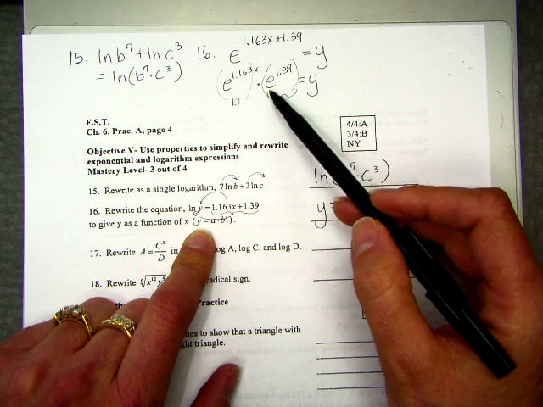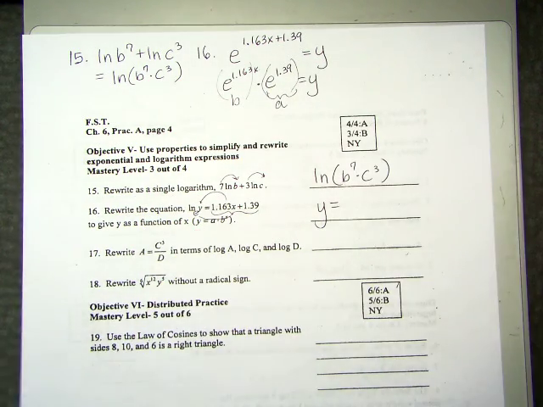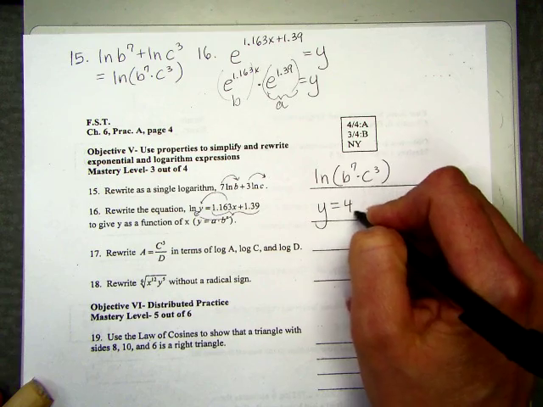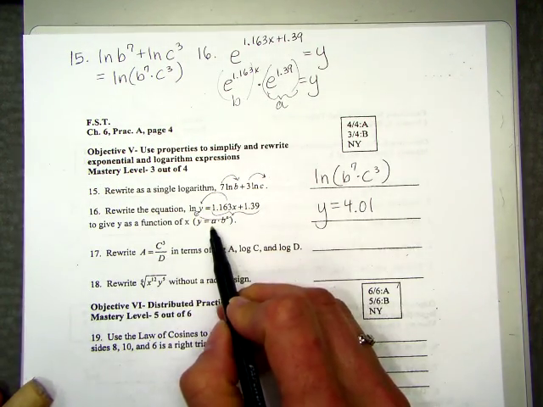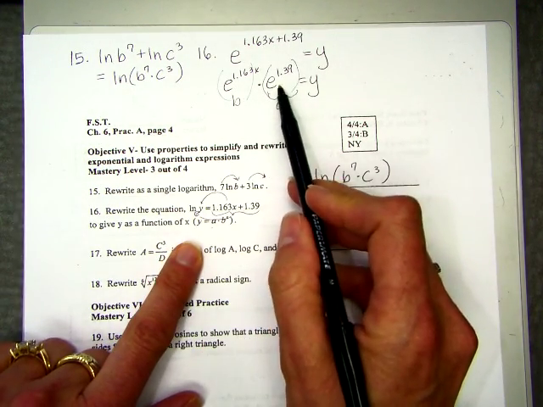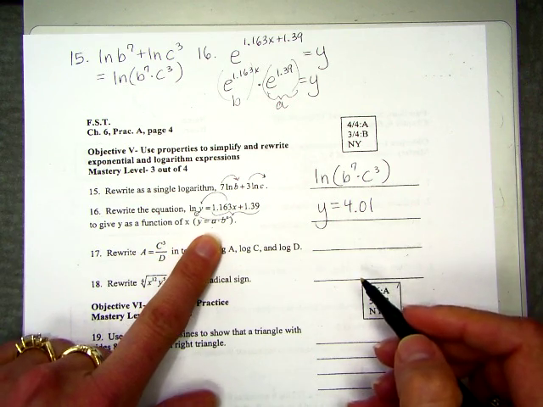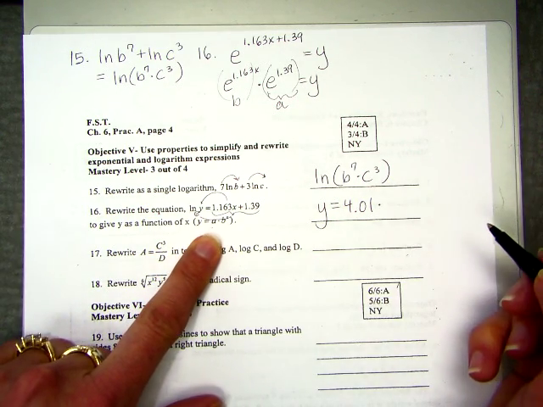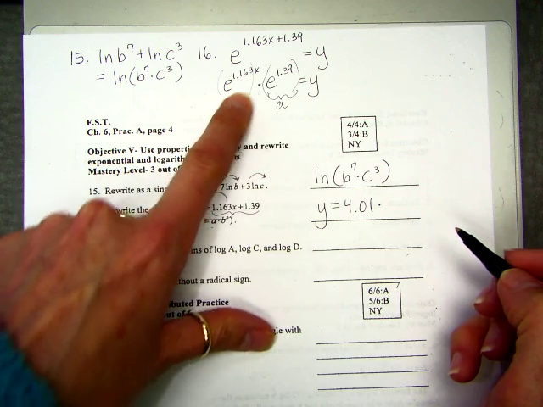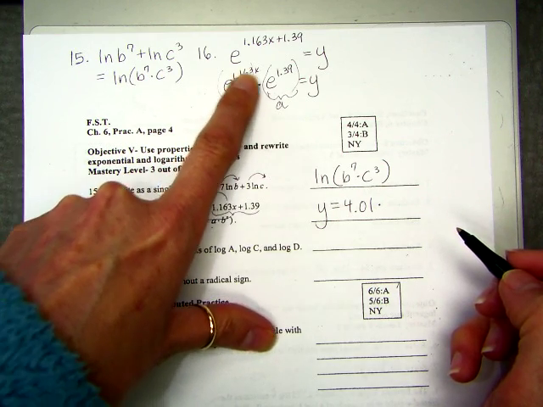And then again, I'm going to type in my calculator e to the 1.39, and round that to about 4.01. And again, that's the value of a. Okay. And then notice there's a times there. I need a times here. And then here's my b part, e to the 1.163.